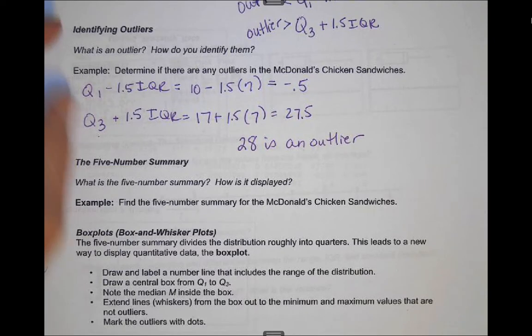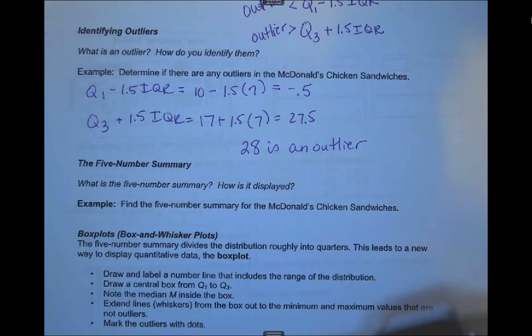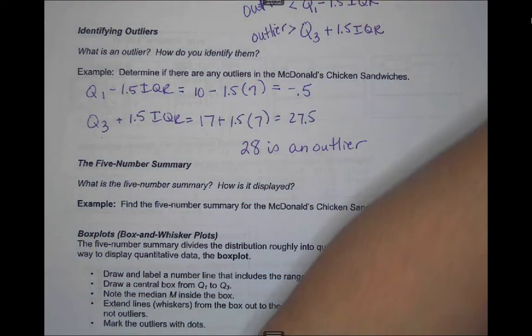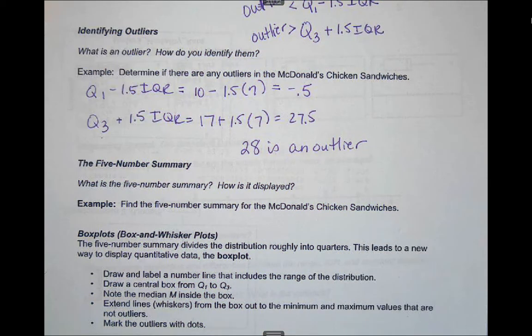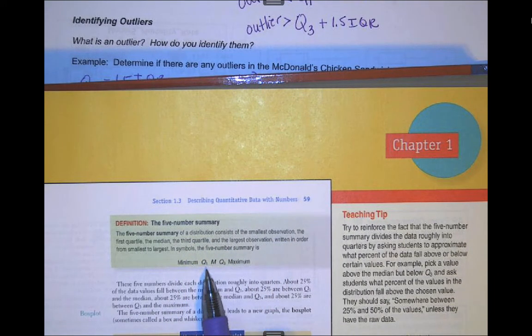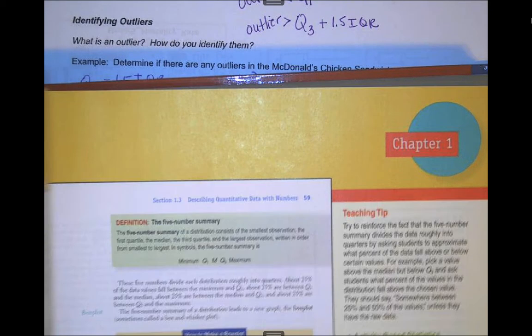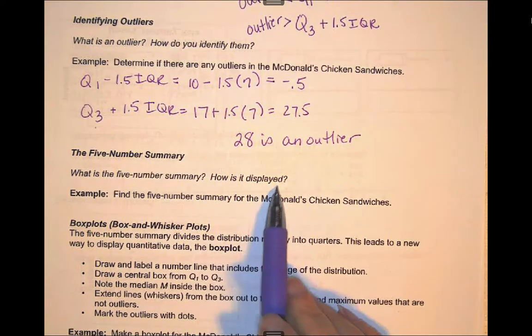All right, your 5-number summary. So it's pretty much just what it says. It's 5 numbers that summarize your data set. Those 5-number summaries are used a lot. They're displayed when we create box plots. All right, so your 5-number summary consists of the minimum, Q1, the median, Q3, and the maximum. So again, we display them in box plots.